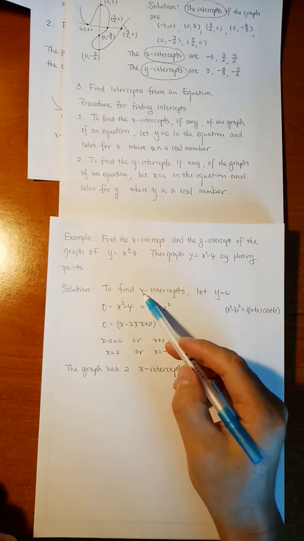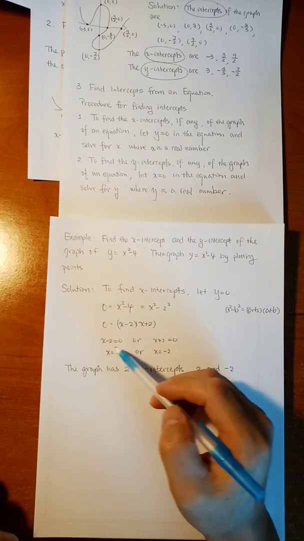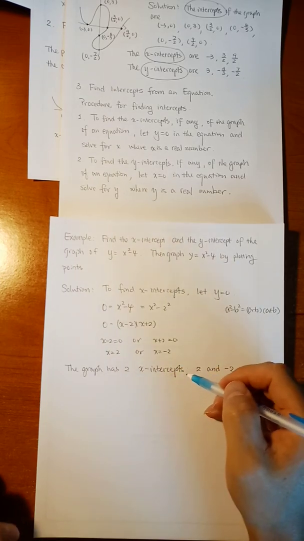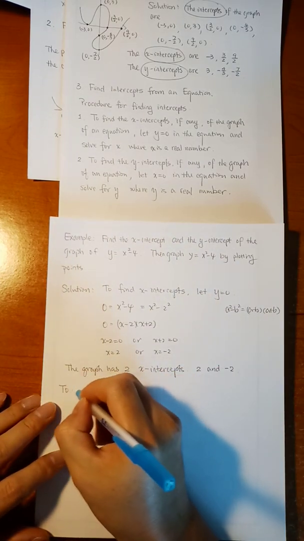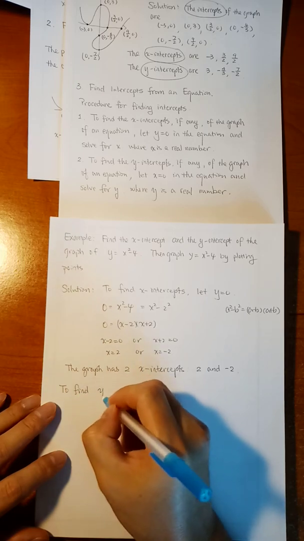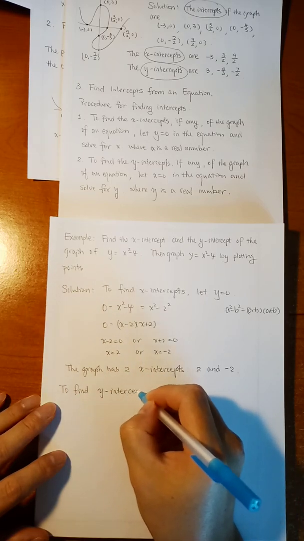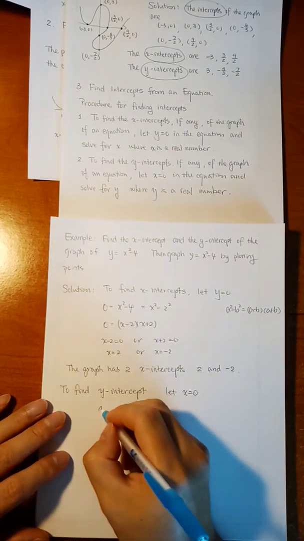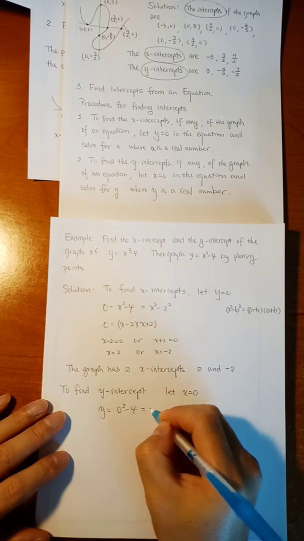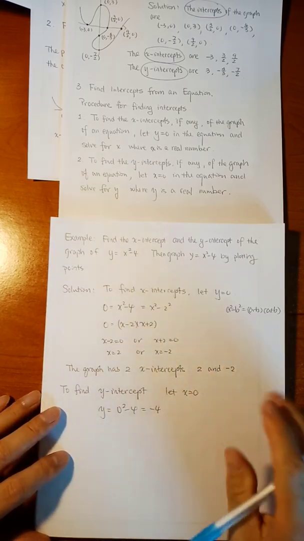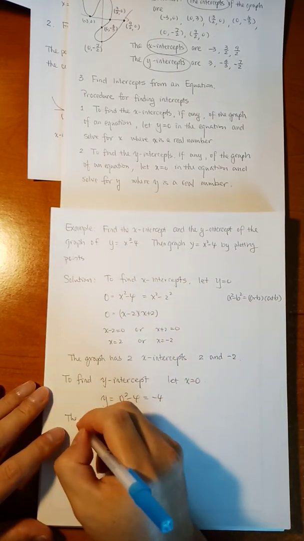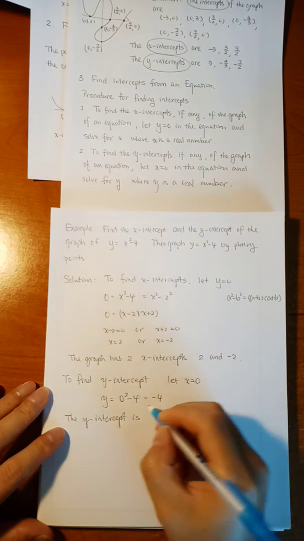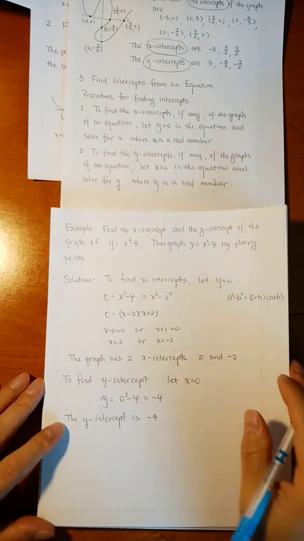See? In order to find the x-intercept, you let y be 0 and solve for x. You get the answers. The number of answers will be the number of x-intercepts. Similarly, to find the y-intercept, we're going to let x vanish. x is 0, so y is 0 squared minus 4, which is negative 4. So you only have one answer. The y-intercept is negative 4. That is it.